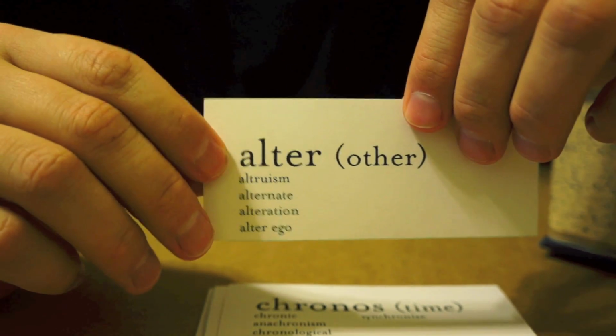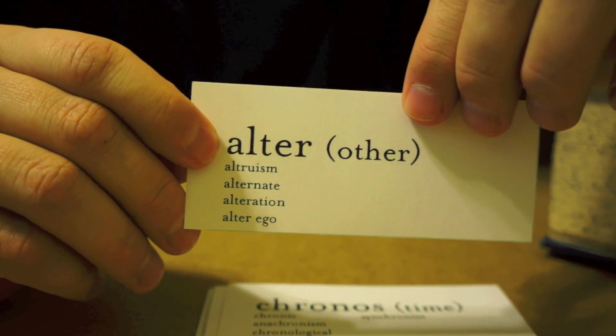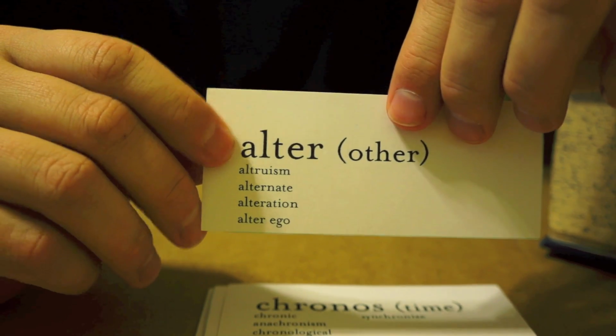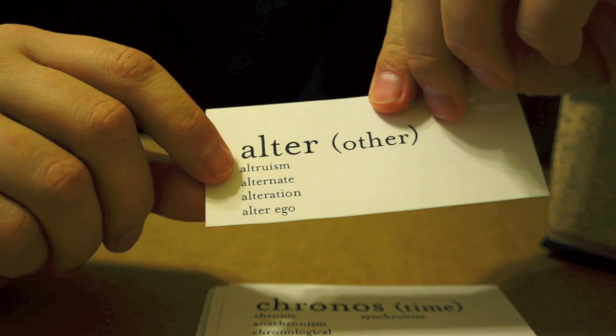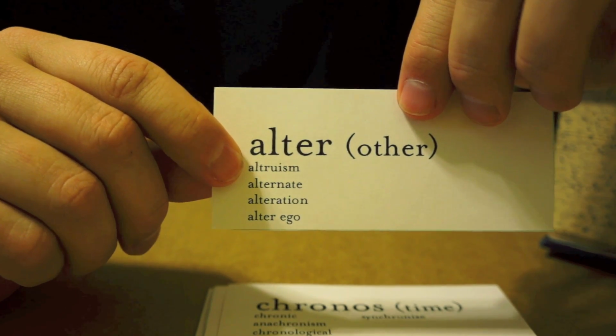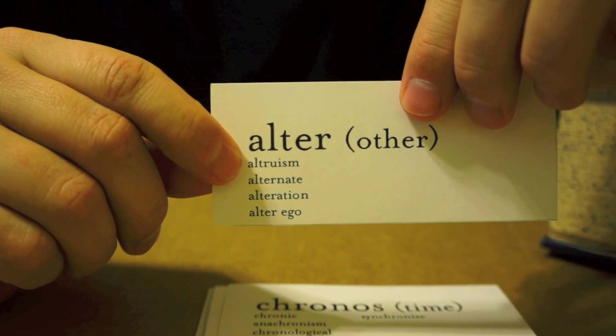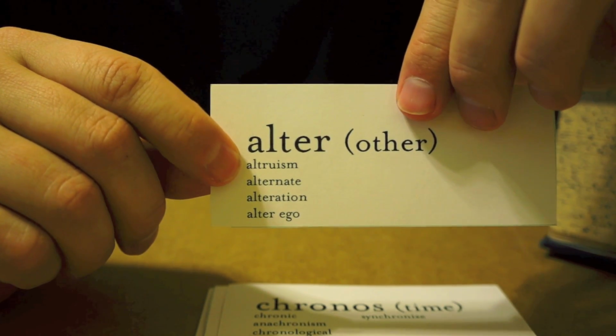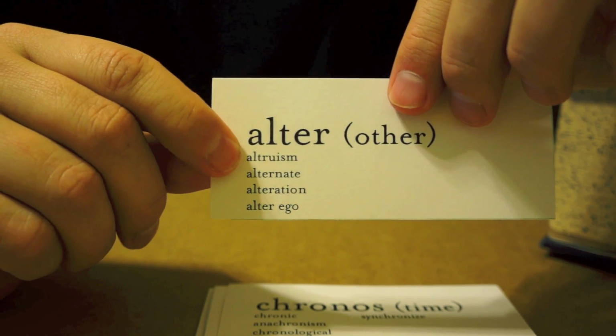The next is alter. And alter means other. So someone who is altruistic, or altruism, is someone who thinks of others and helps others. Altruism.